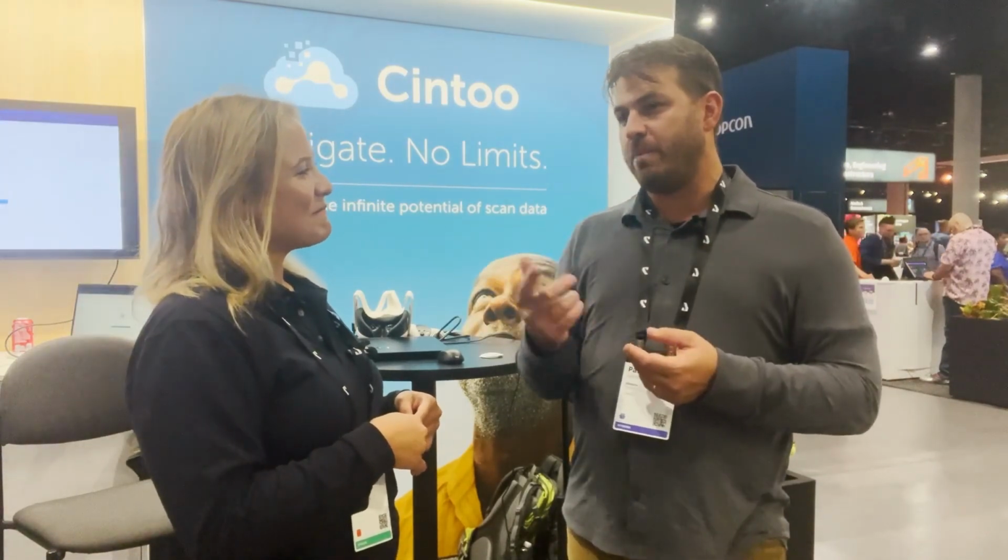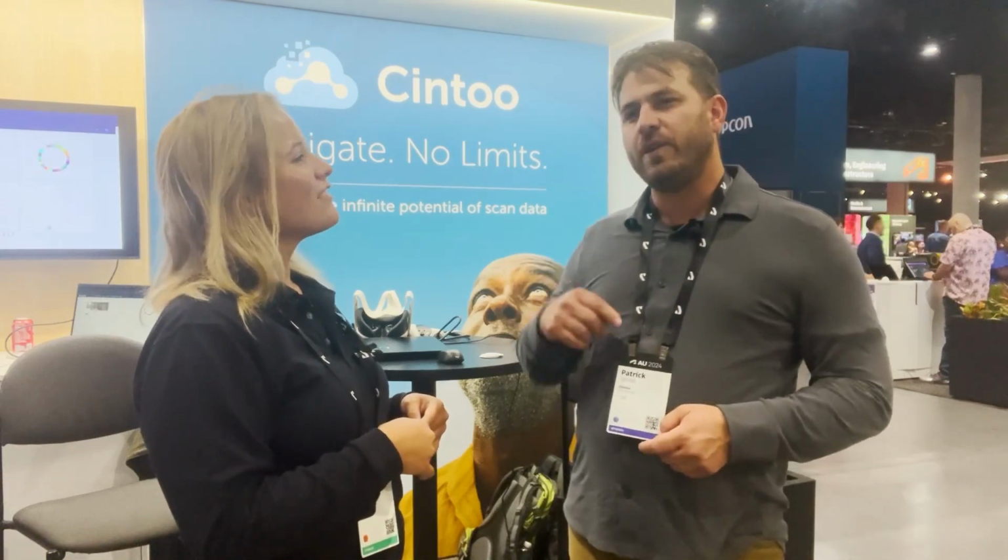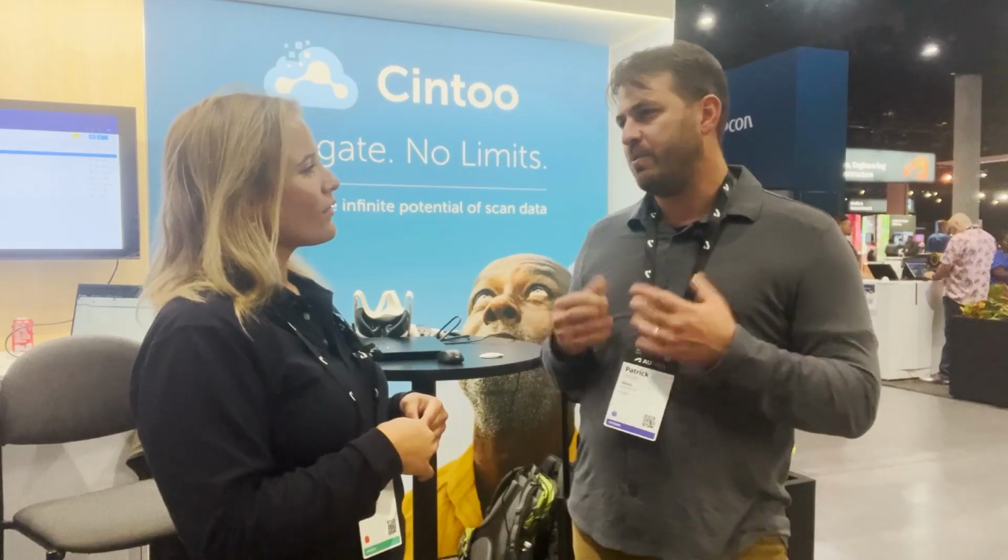So it's very easy to integrate our ACC models with the Cintoo point cloud data and keep all that, like I said, in the cloud. And so we can do that comparison, we can do our scan to BIM workflow, and we can work with those models, analyze them, and develop them as we need to.